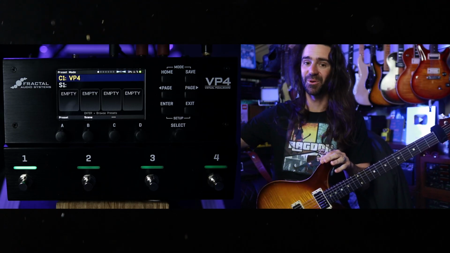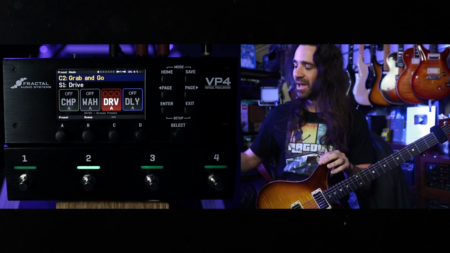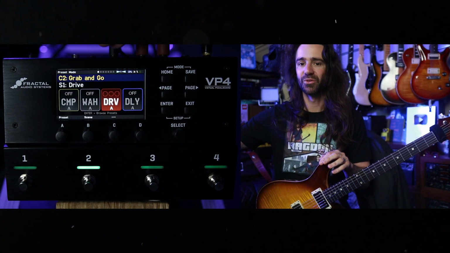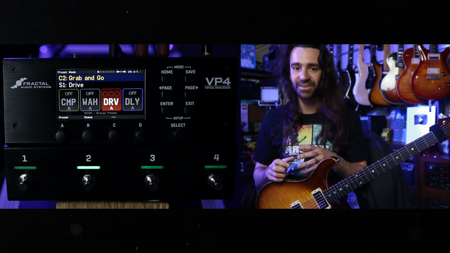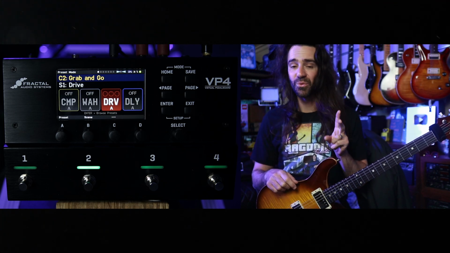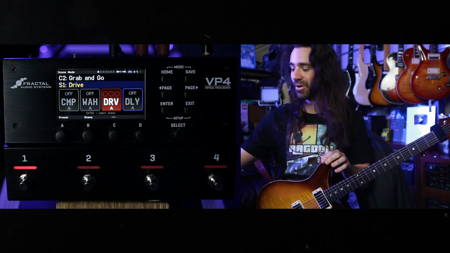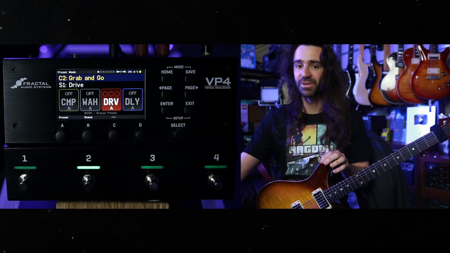You can see this preset at the moment is totally empty, but if I move over here using the foot switch, I've got a compressor, wah, drive, and delay. I can then organize different combinations of those effects blocks into scenes, and I can access scenes one of 2 ways. I can use this select encoder over here, or I can assign the hold function of one of these foot switches to access scenes.